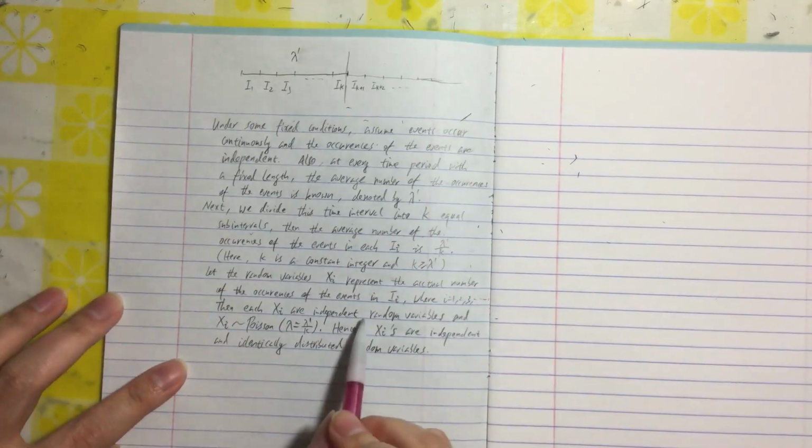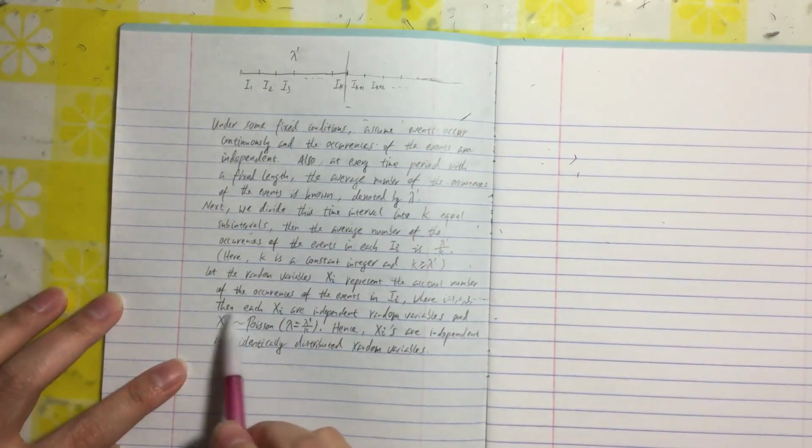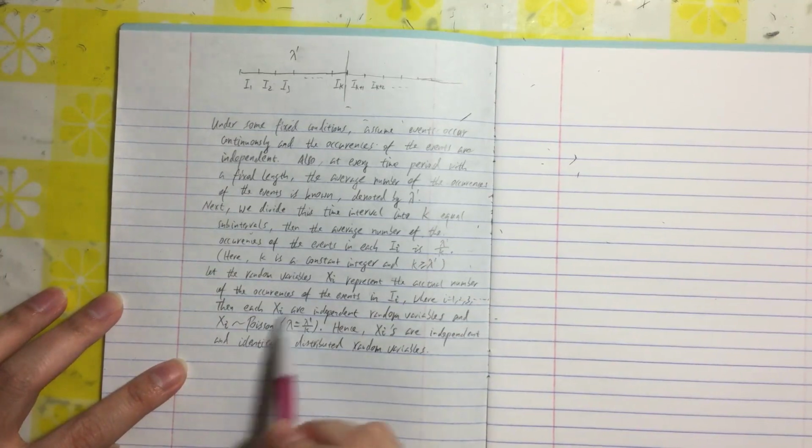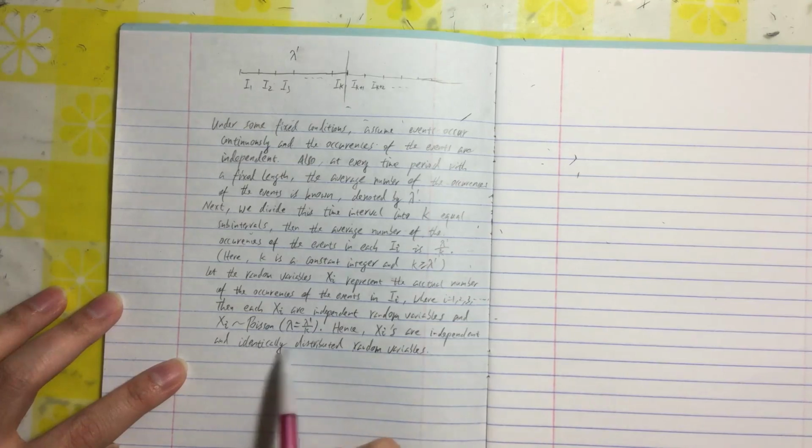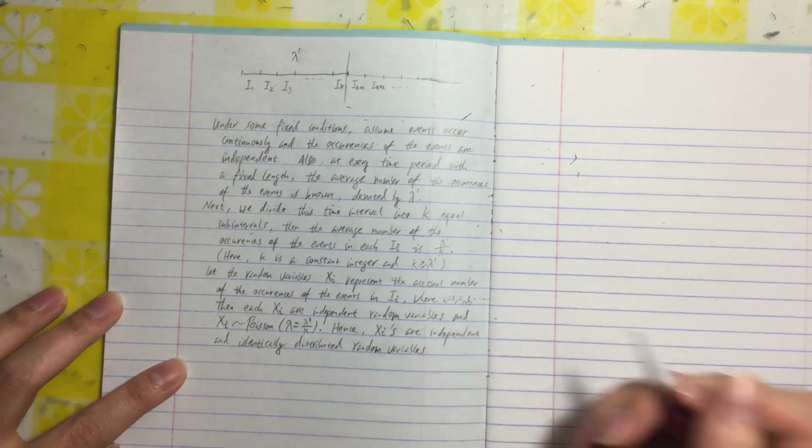Since they are independent and they all have a Poisson distribution with the same lambda, they are called independent, identically distributed random variables.